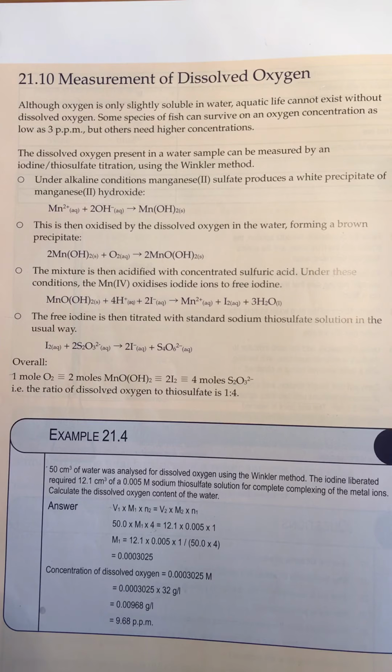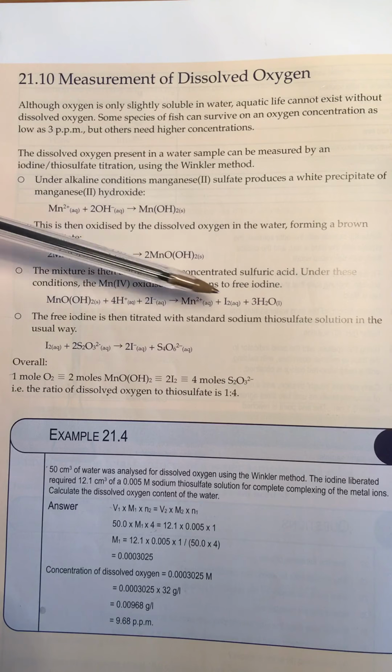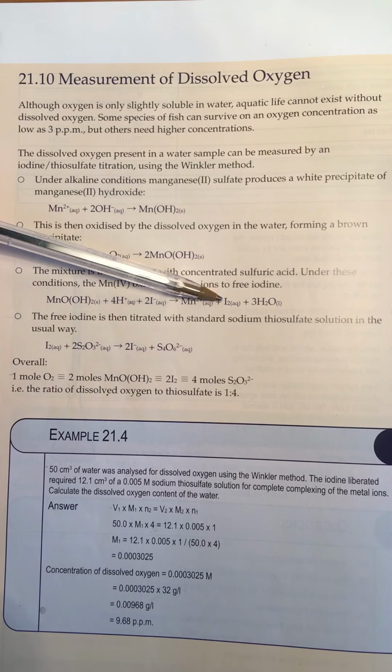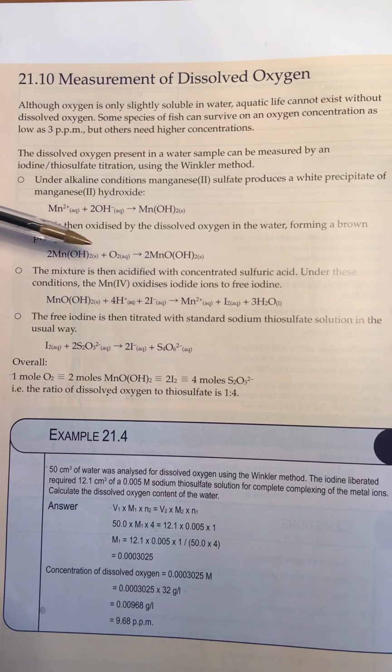Well, basically, the oxygen liberates iodine. The more oxygen that's present in the water, the more iodine will be liberated. And then by titrating the liberated iodine, we can then work out how much oxygen was there originally. Okay, so the oxygen liberates the iodine, and by seeing how much iodine has been liberated, we can then work out the oxygen that was there to begin with.